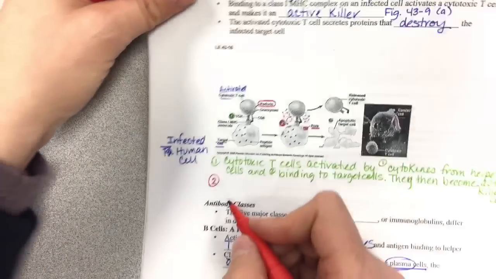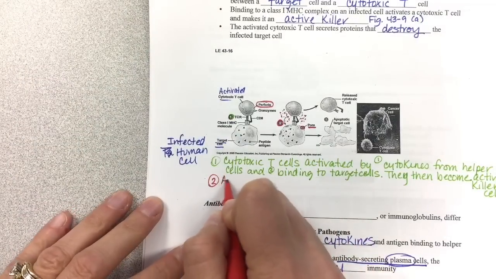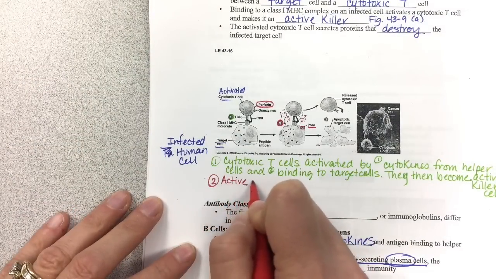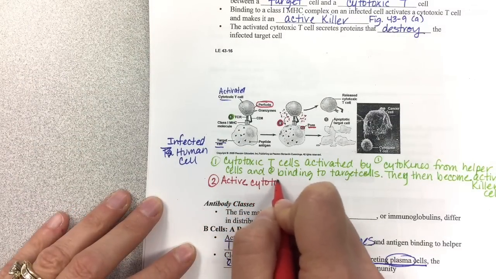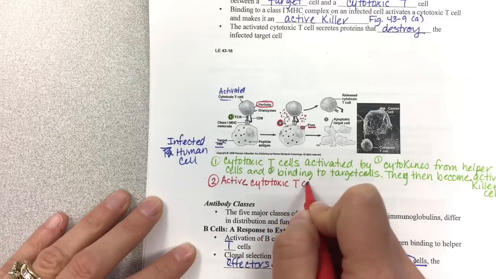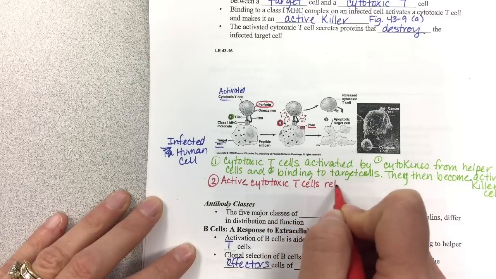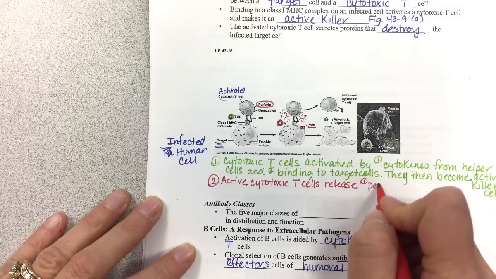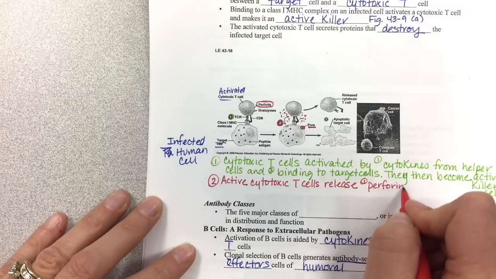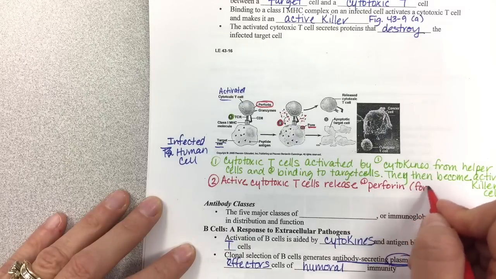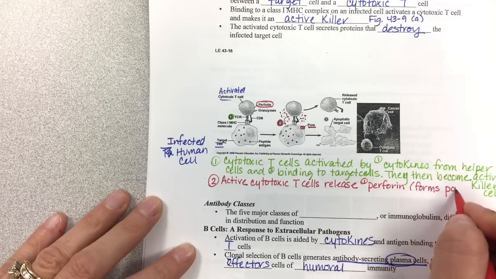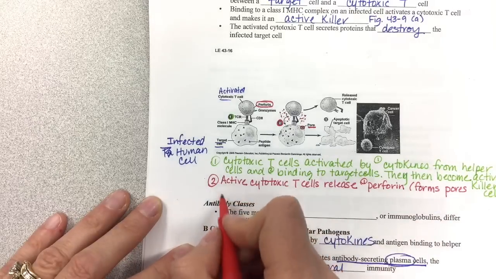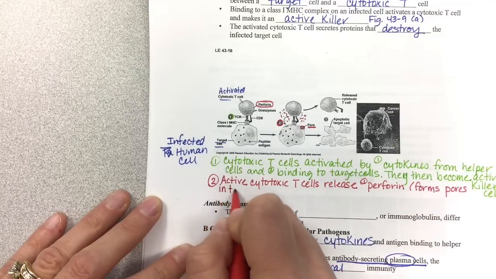All right, so let's write that. So the active cytotoxic T cells release 2 things. They release perforin, which in parentheses, let's write that it forms pores in the target cell's membrane.